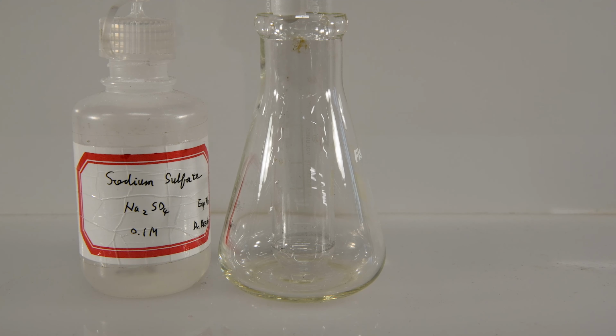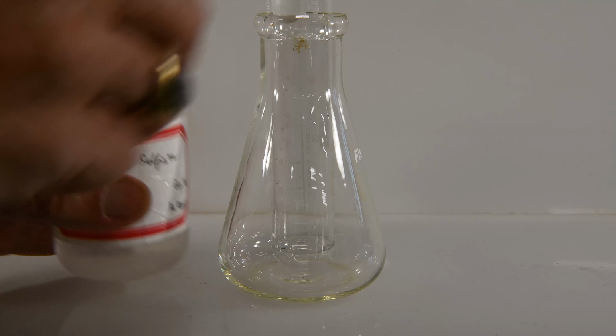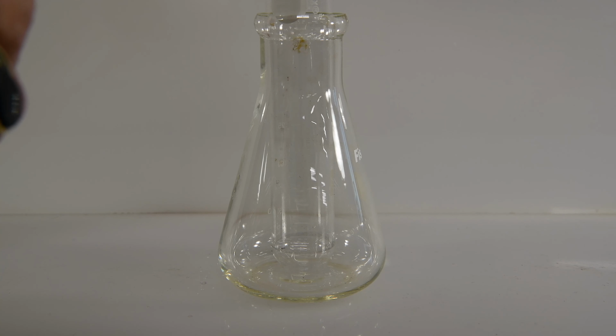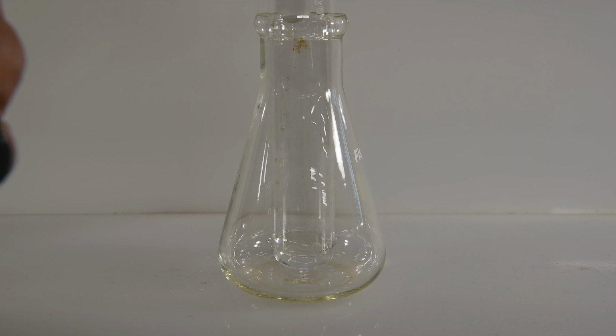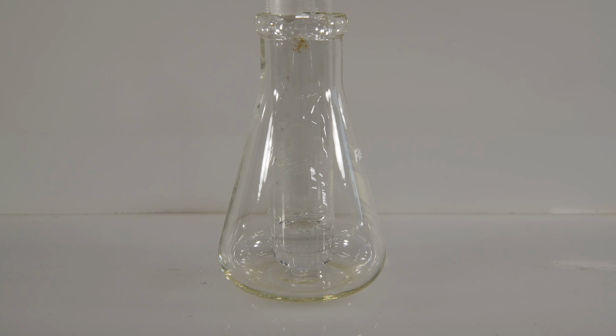And finally, let's try the sodium sulfate with the hydrochloric acid by itself. So there's our sodium sulfate and some hydrochloric acid.